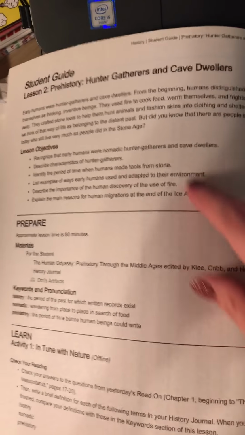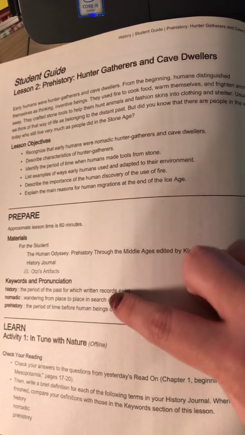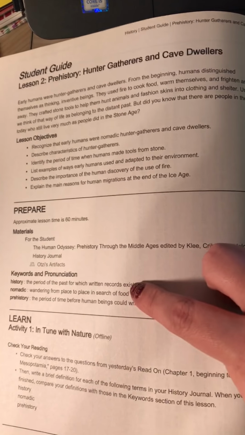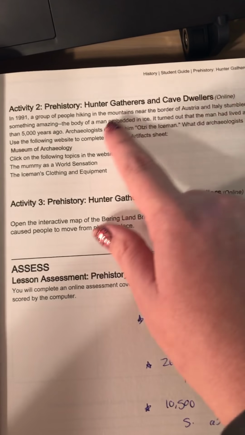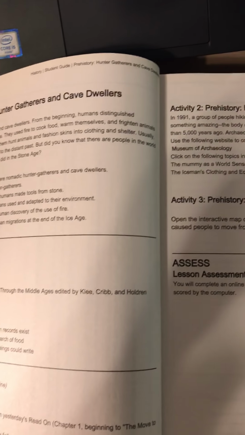Now, as you flip through, you'll see here's lesson 2. So we've moved on to the next lesson. But again, it gives me keywords, vocabulary that I should know. It tells me where to read in the textbook, and then it gives me activities that I should be completing in order to prepare for the quiz. Okay, and that goes on for the entire year. We have a section for Unit 3, we have a section for Unit 4, and on and on. Okay, so that is the student guide.